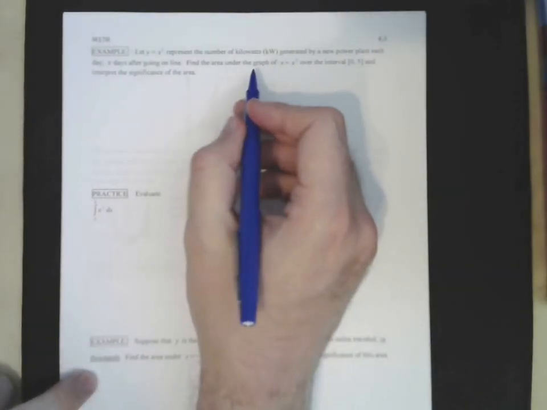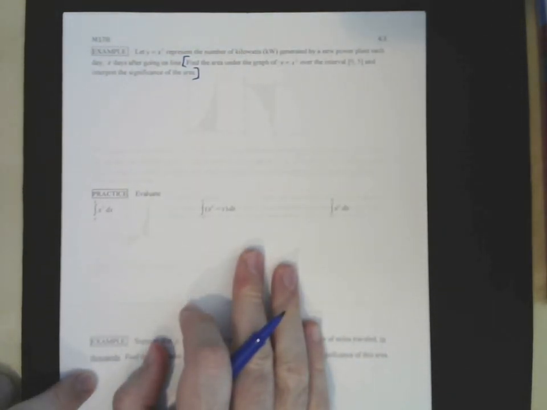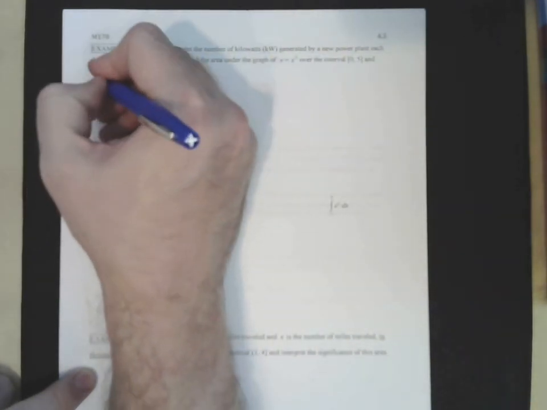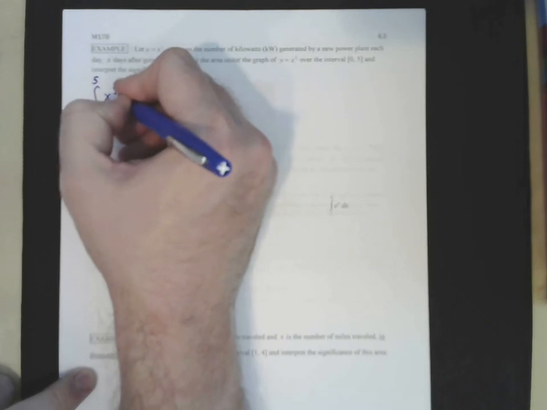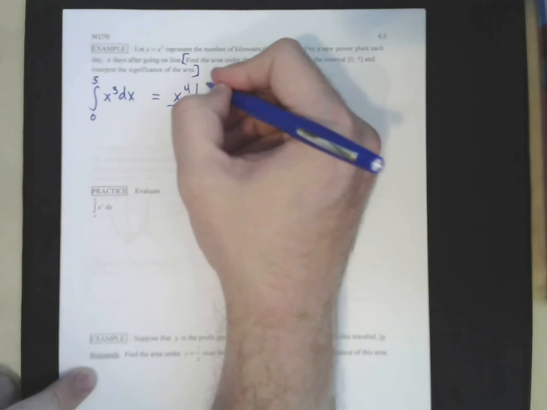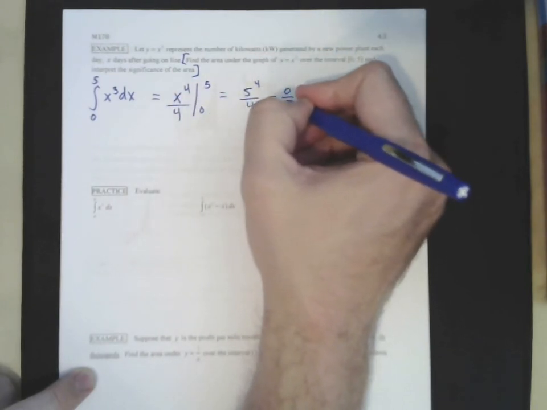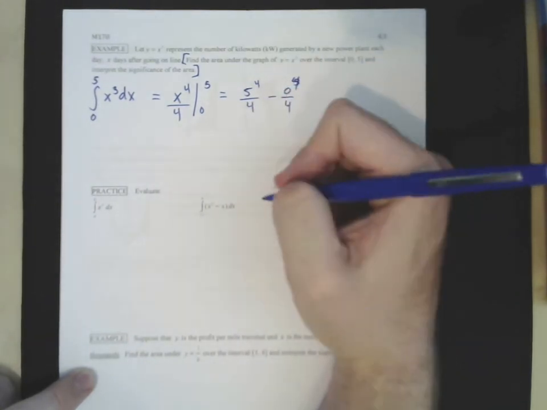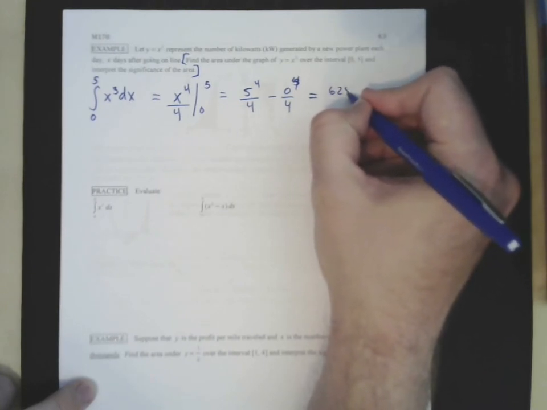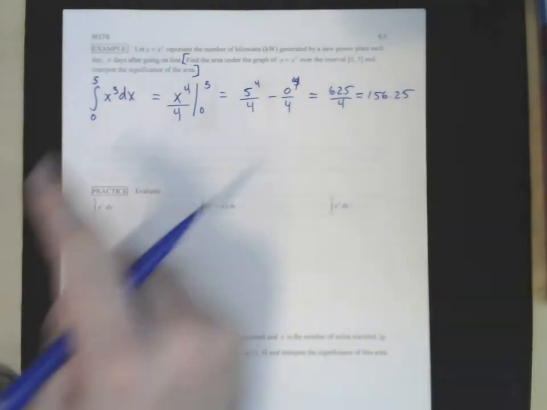So we can kind of ignore everything at first and just look at this sentence: find the area under y equals x cubed. So this is the integral from 0 to 5 of x cubed dx. Well, the antiderivative is x to the 4th over 4, evaluated from 0 to 5. 5 to the 4th over 4 minus 0 over 4. Technically, you could write that 0 to the 4th. But this is going to be 625 over 4, which is 156.25.